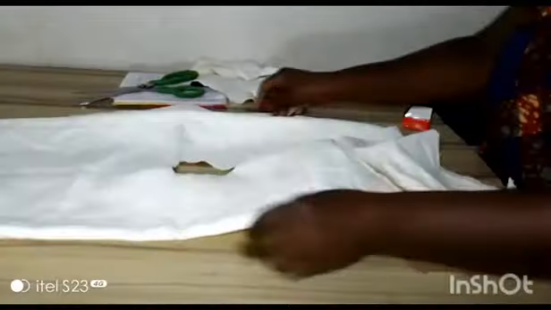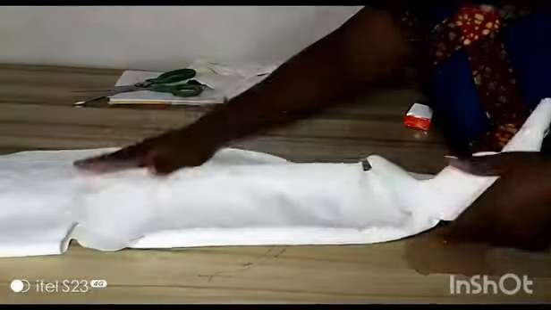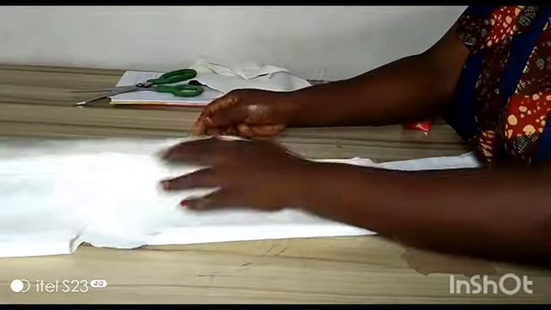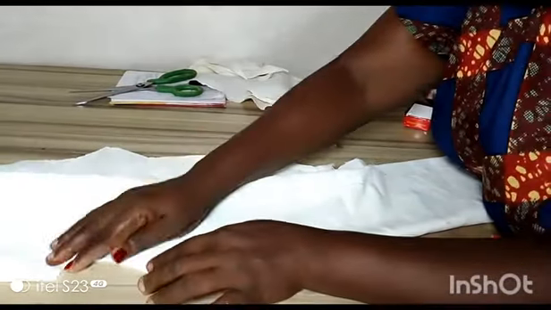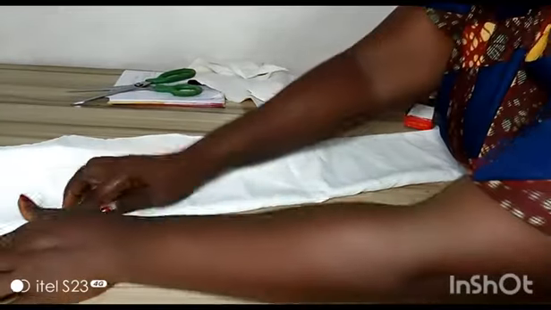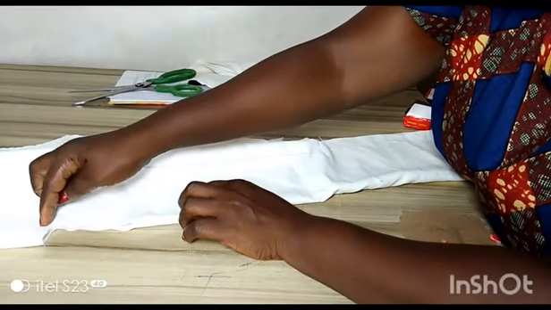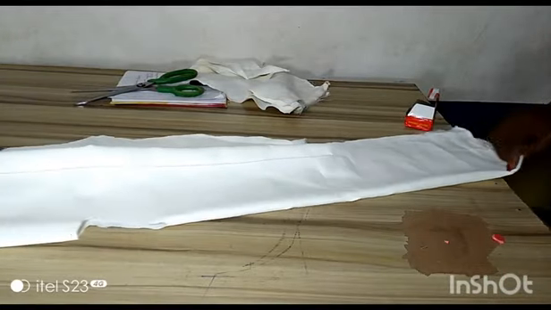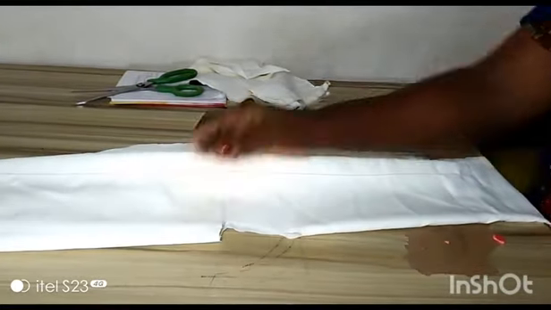So for the neck, this is what you are going to do. You are going to fold your fabric into two like so. The neck area, fold it equally into two. Then from this place, you will start marking 2 inches down. This is what I did. I fold it into two.